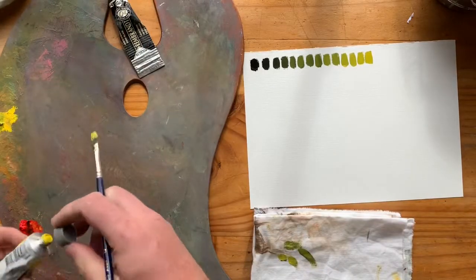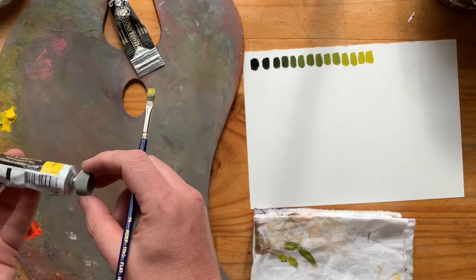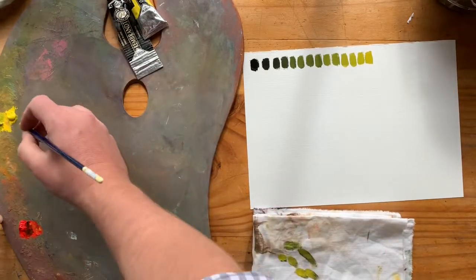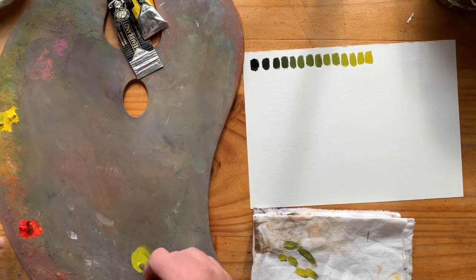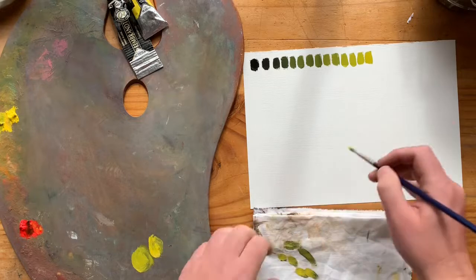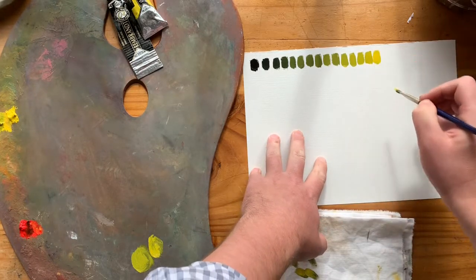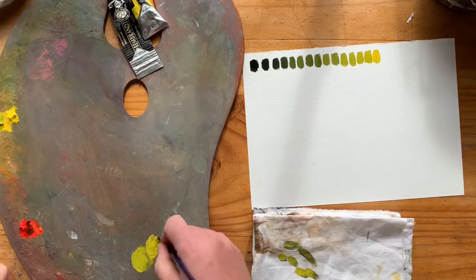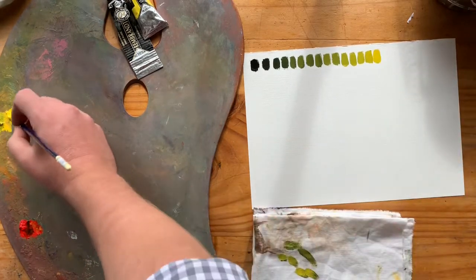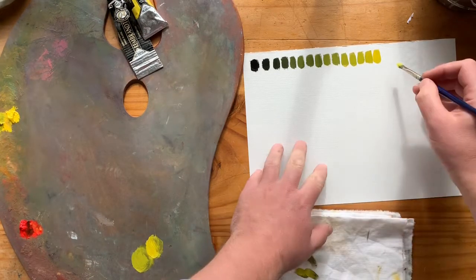Getting closer. Just put a bit more yellow. Oh, that was a big jump. We're getting close.